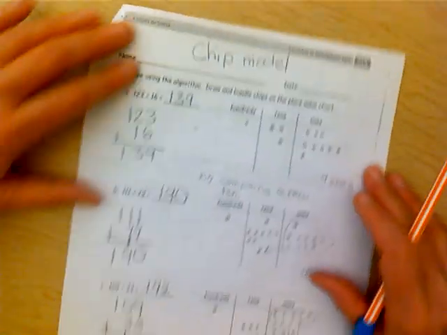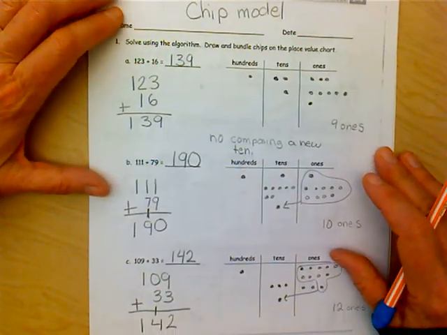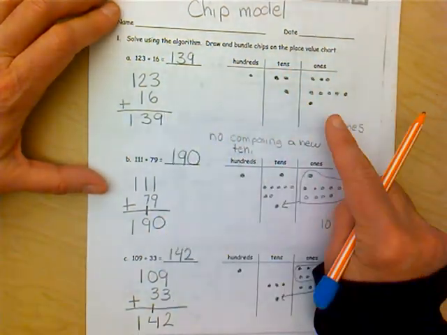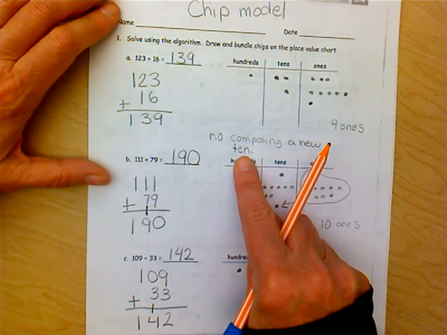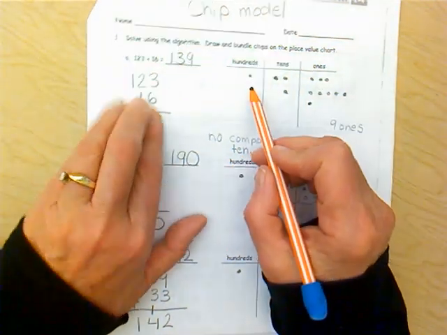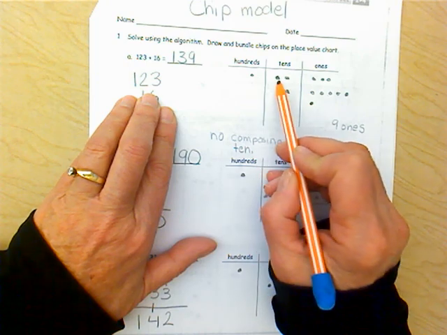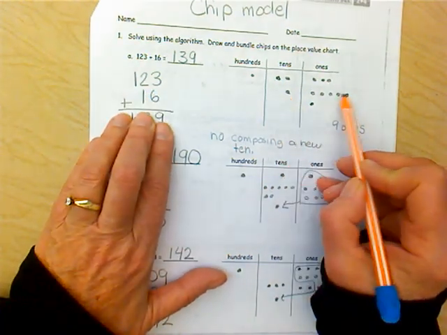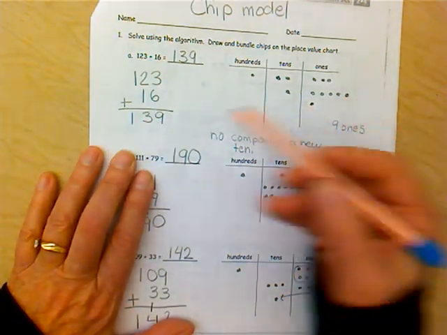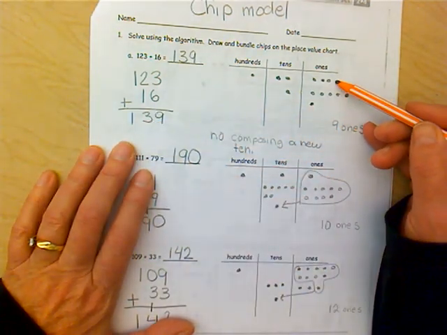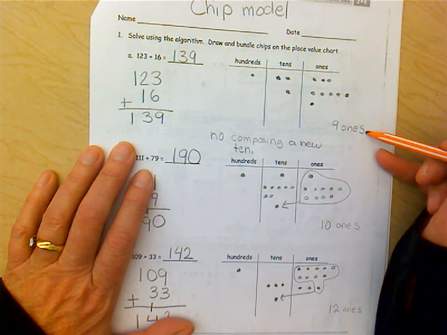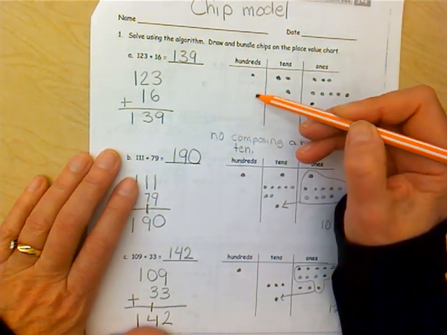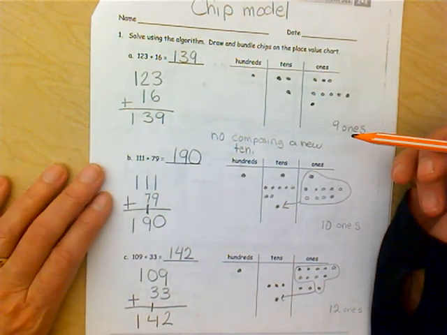Okay, moving over to now is when you started using the chip model. And you can see on this first one that you did not have to compose a new 10. Of course, you're starting with 23, 2 10s and 3 1s, adding 16, which was 1 10 and 6 1s. No regrouping, so I added my 1s. 3 1s and 6 1s was 9 1s. 2 10s and 1 10 was 3 10s, and 1 100 plus 0 100s gave me a 100.